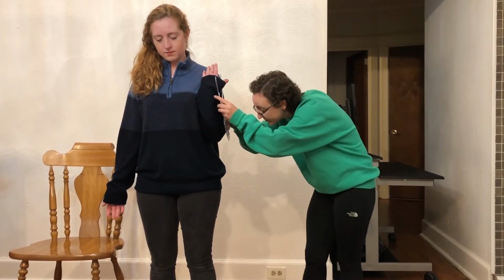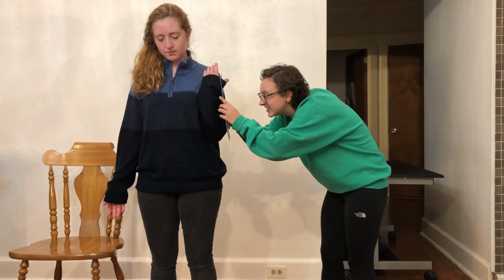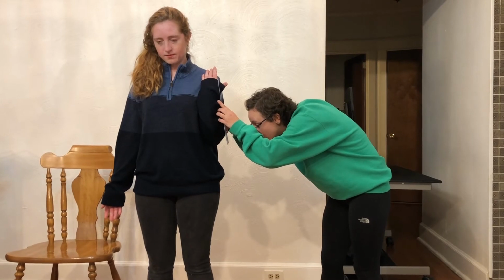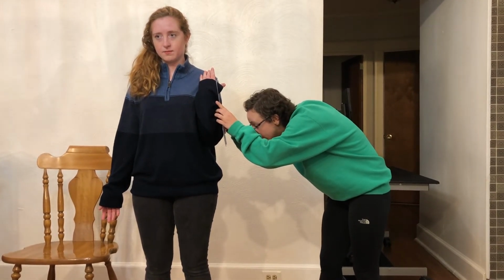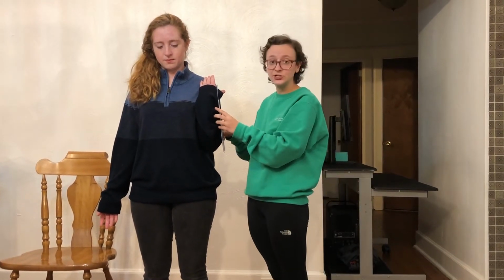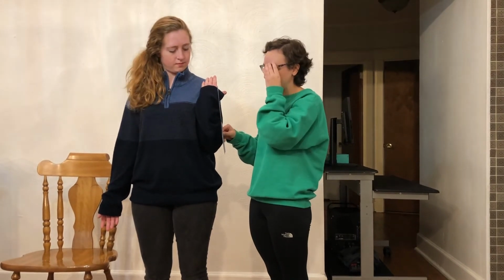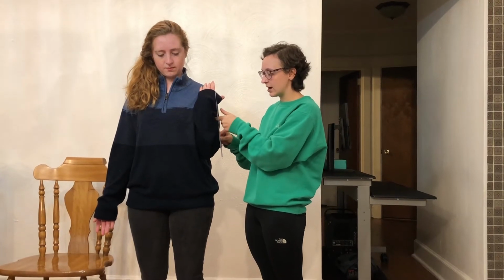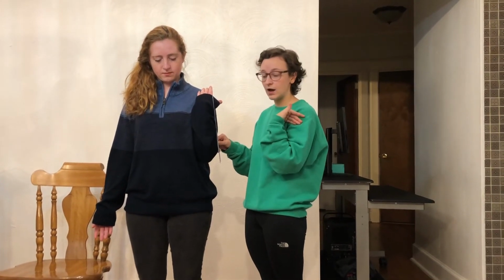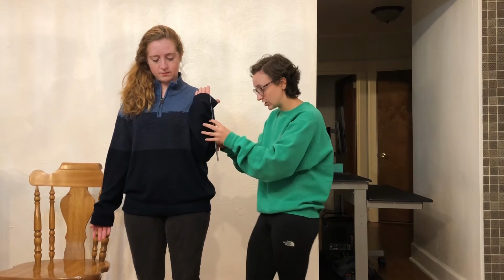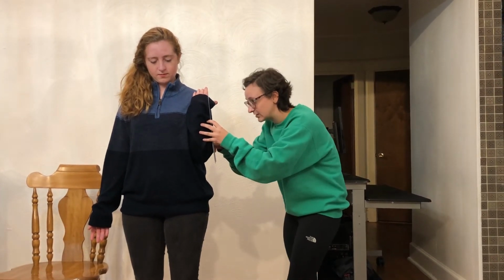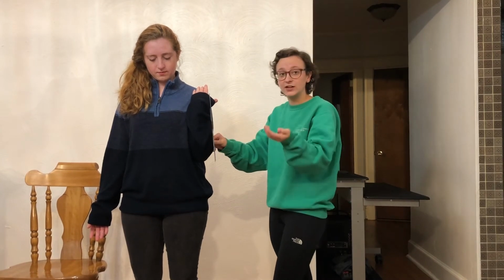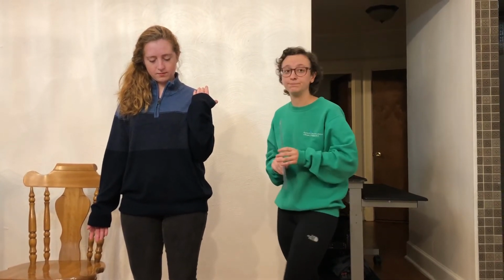Okay, and my patient is getting to 159. Typically the average range of motion for elbow flexion is 170. However, I can see that my patient's arm is as far as it's going to go. There's no way for me to passively push her any further. So my patient's elbow extension to flexion is 0 to 159.